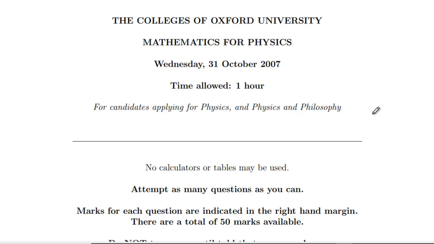Hello, here's the final section of the 2007 PAT. This is the maths section, so 1 hour it says here for this. No calculators in this part of the test. You can use it in the physics part, but not in this bit.